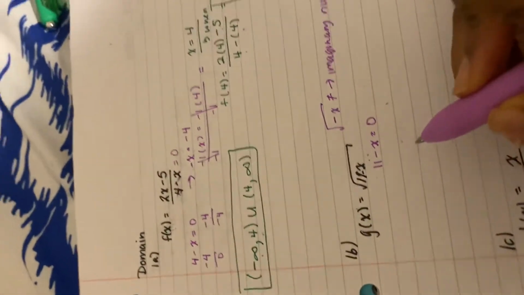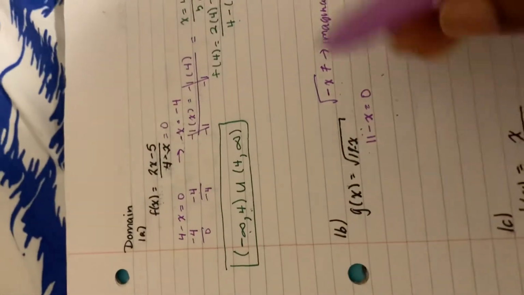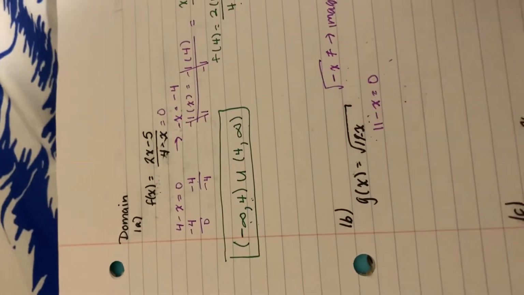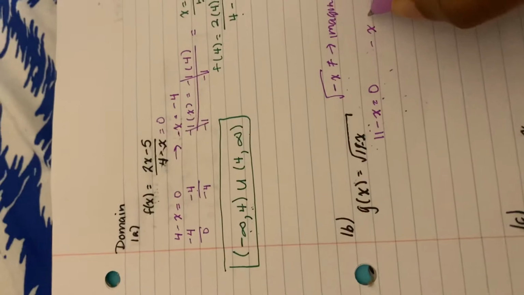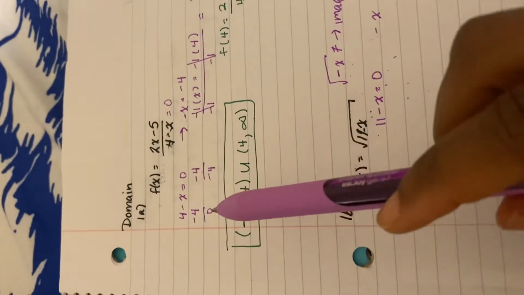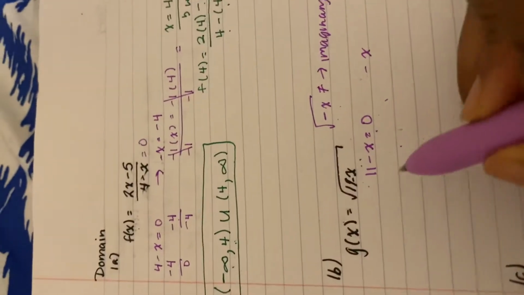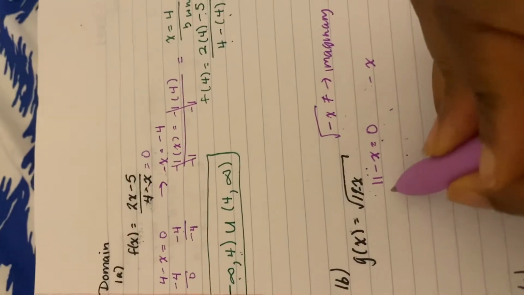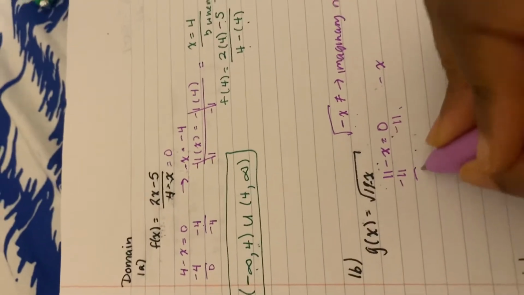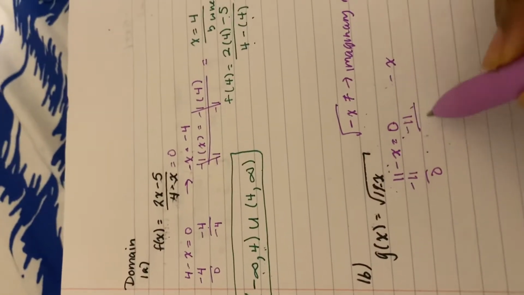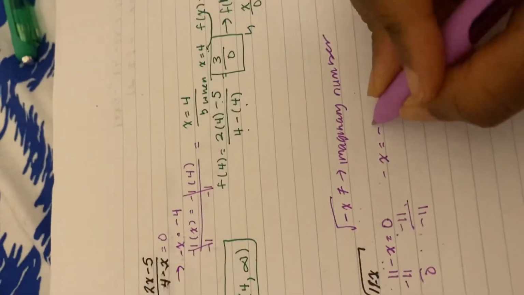So then we're looking at the numbers. We can plug in numbers to test out what will happen. So 0 works because 11 minus x equals 0, and we solve for x. Remember what we did for the problem above, but I can go over it again. We want to get the x by itself, so we subtract 11 from both sides. 11 minus 11 equals 0. 0 minus 11 equals negative 11. So now we have negative x equals negative 11.